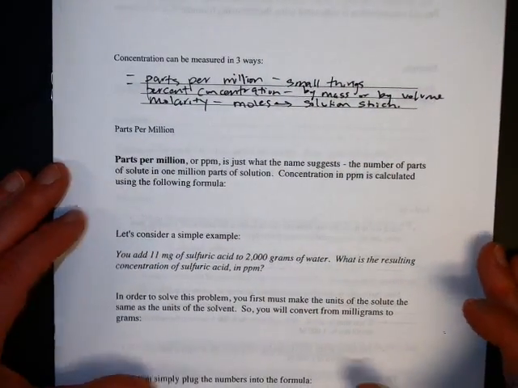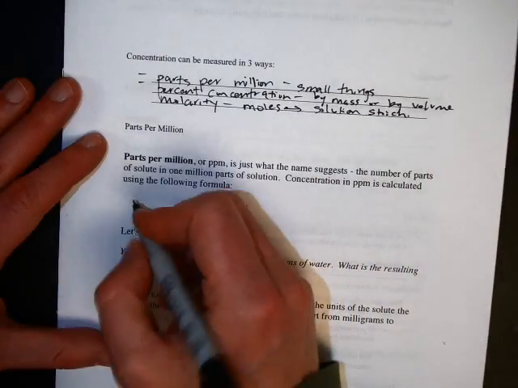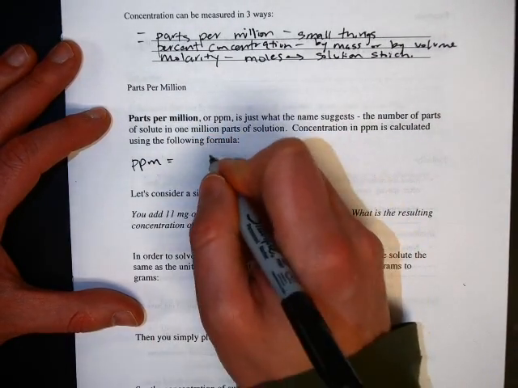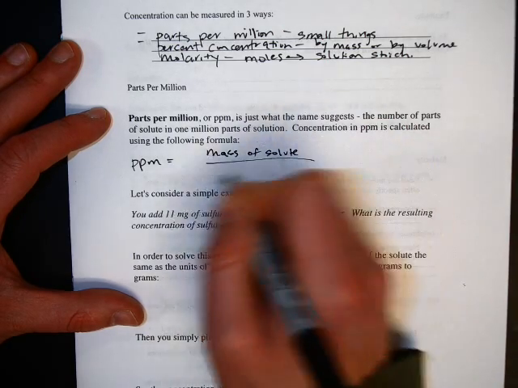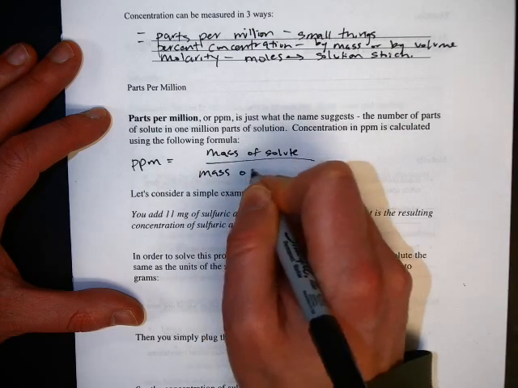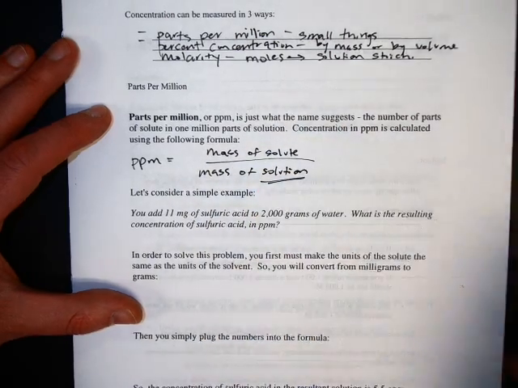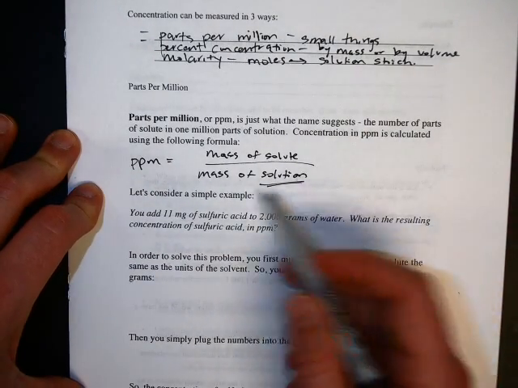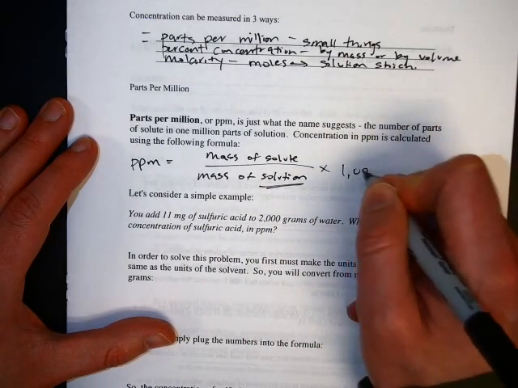In parts per million, to calculate that, all you have to do is take, let's see here, parts per million is equal to the mass of your solute divided by mass of solution. That's important because that's the total mass of the system. So sometimes you have to add the solute and the solvent to find the mass of the solution. And multiply that by 1 million.